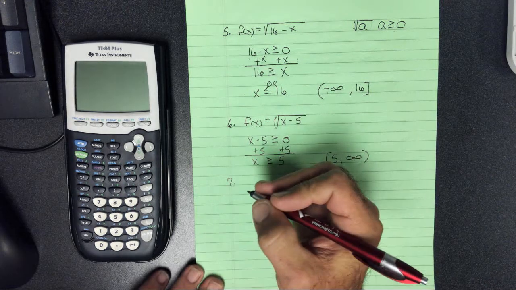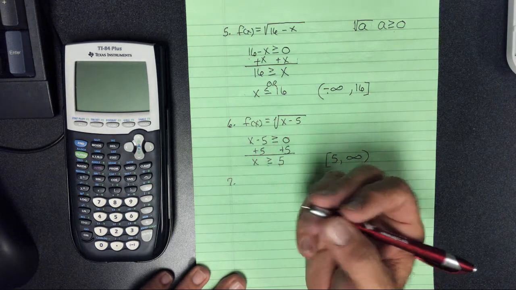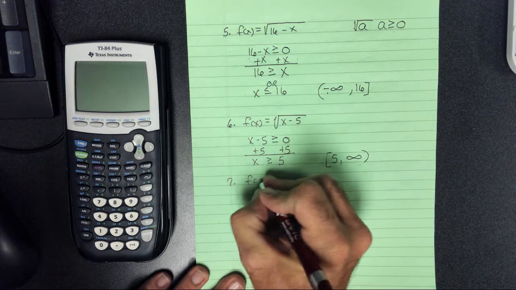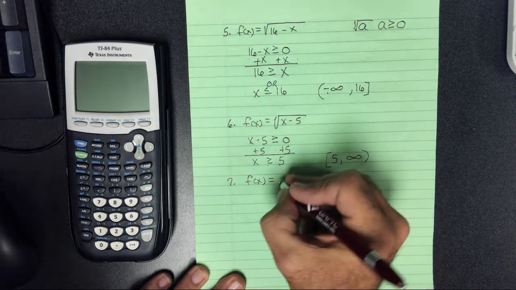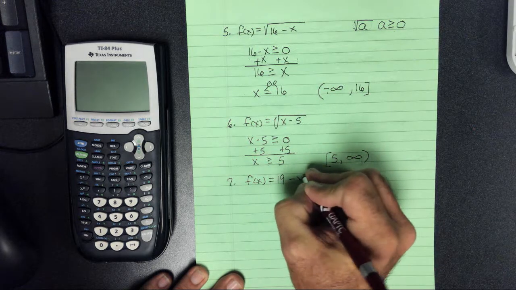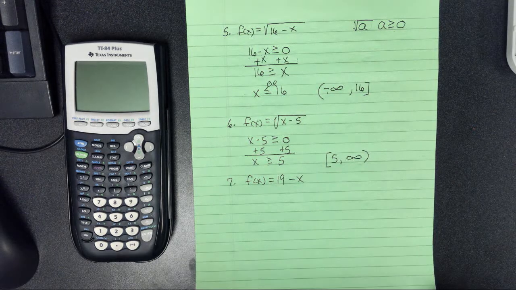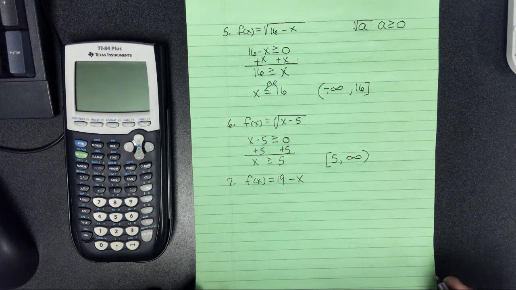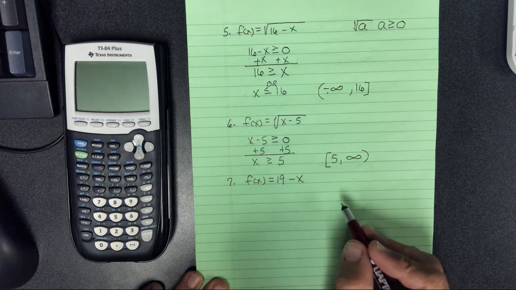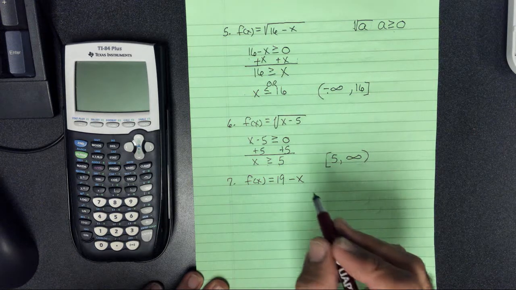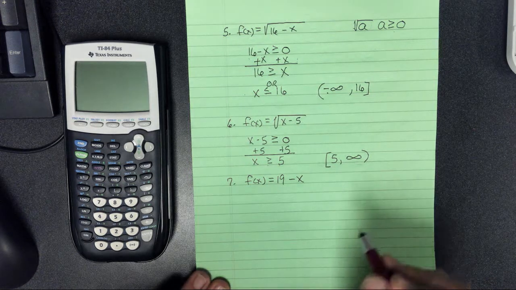Alright, so let's knock out this last one. Find the domain of the function f of x equals 19 minus x. Alright, so think about this. There's only two things we're worried about on a domain. If it's a fraction, does it have a variable in the denominator? Or, if it's a radical, is there a variable under that radical?